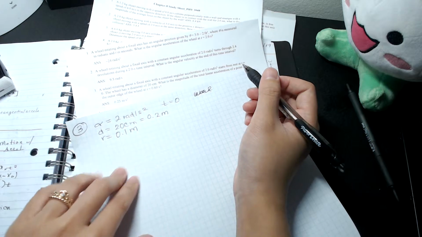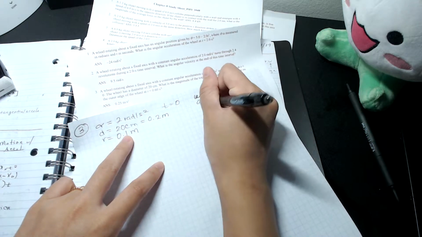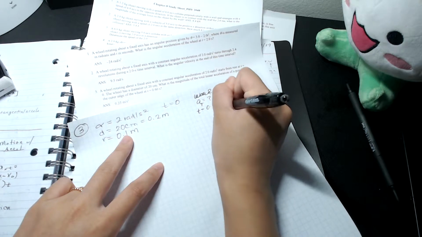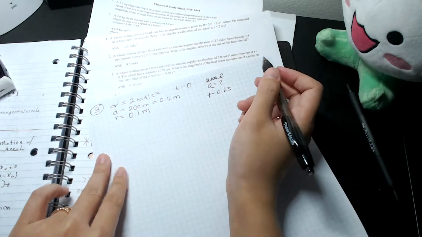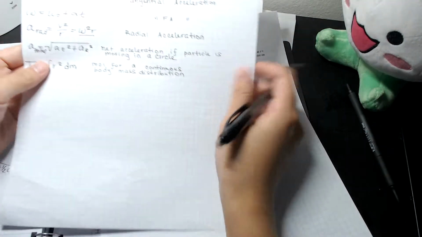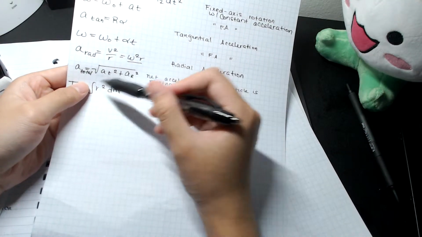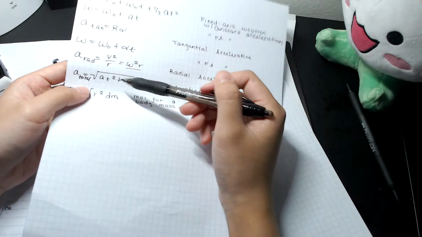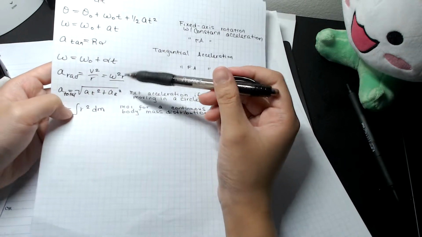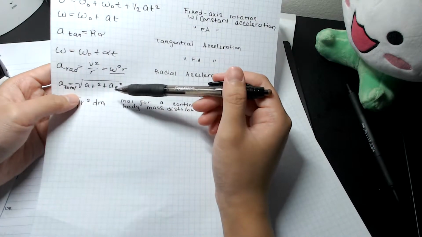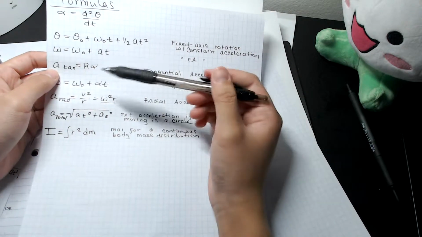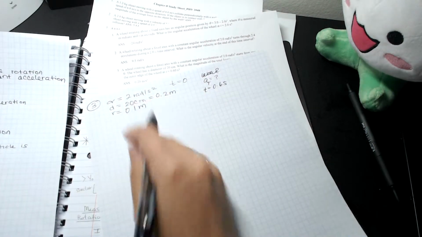We want to find the total linear acceleration, so we want to find a total. And we know that our t equals 0.6 seconds. So the formula for total linear acceleration, according to my formula sheet, is a total equals the square root of these two accelerations. And that's going to be a tangential acceleration and radial acceleration, only if the particle is moving in a circle, right? So we are trying to achieve this formula, but we need AT, AR. So we can find AT, I mean, tangential acceleration, using this formula. So let's find that first.